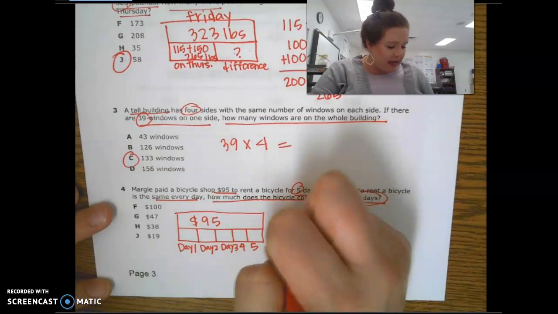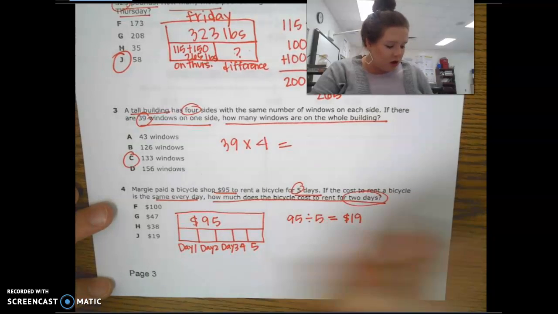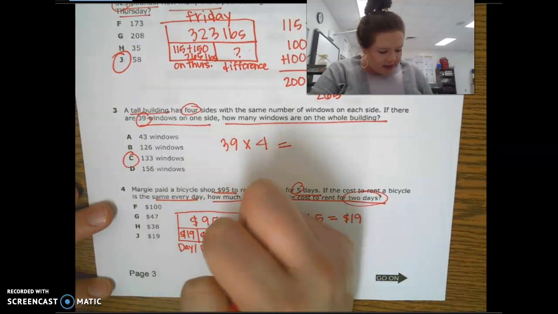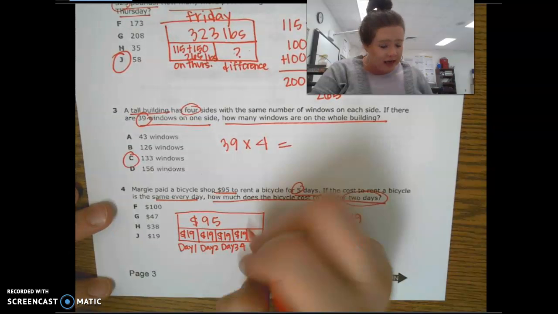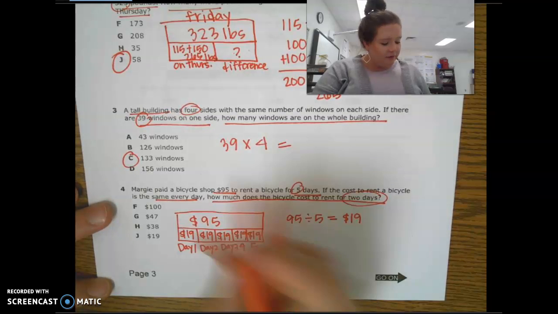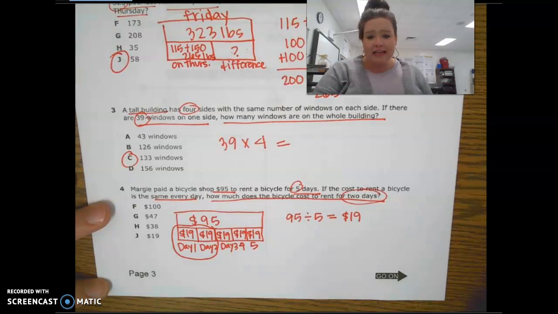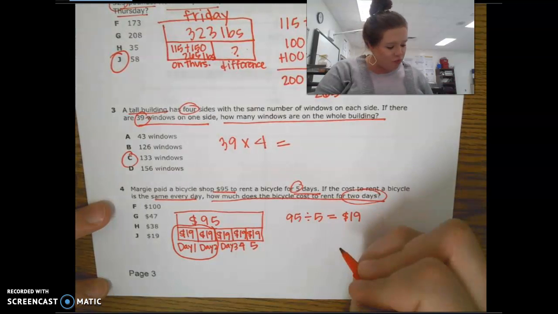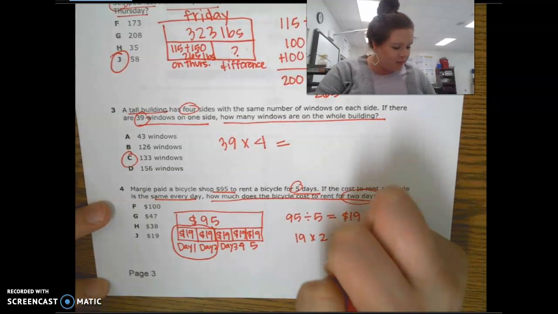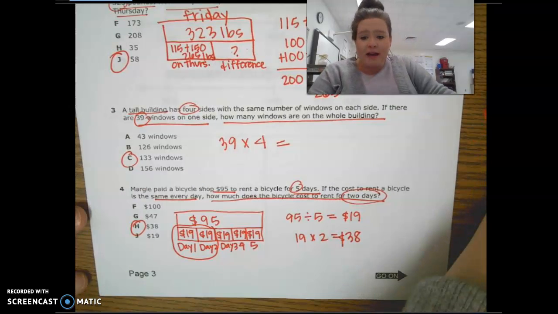Good. I know I heard someone say it. 95 divided by 5, which equals $19. So this day cost 19, this day cost 19, this day cost 19, day 4 cost 19, and day 5 cost 19. How much does the bicycle cost to rent for 2 days? That's what the question's asking you to find out. So you would do 19 times 2, which equals $38. Okay, I'm going to come back and continue doing the review.